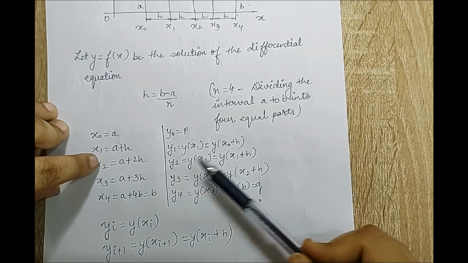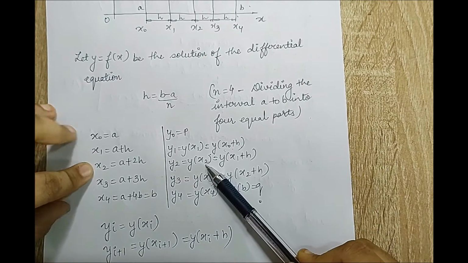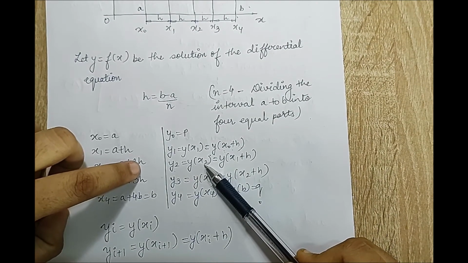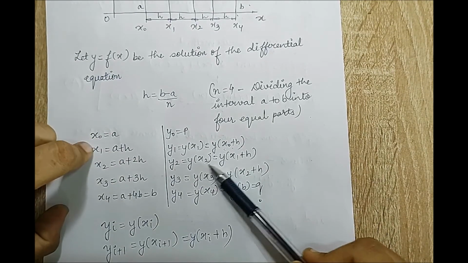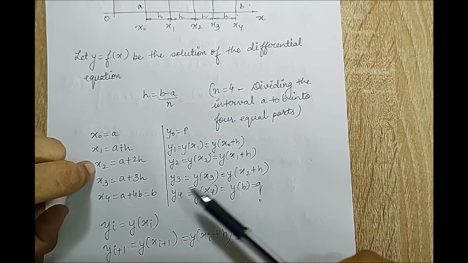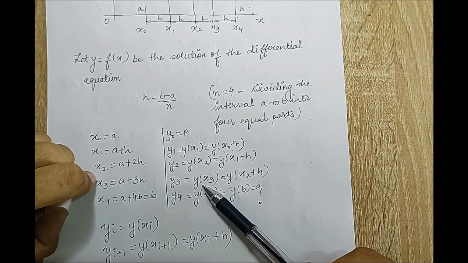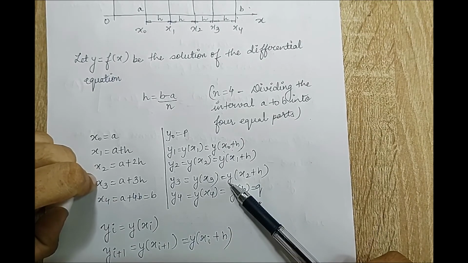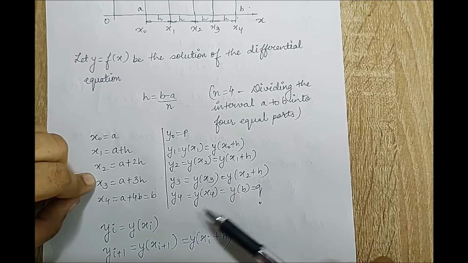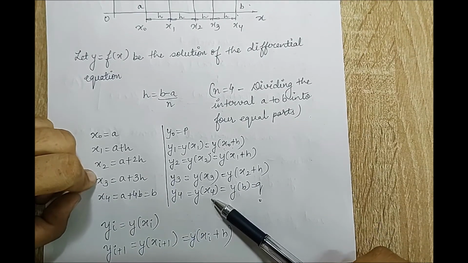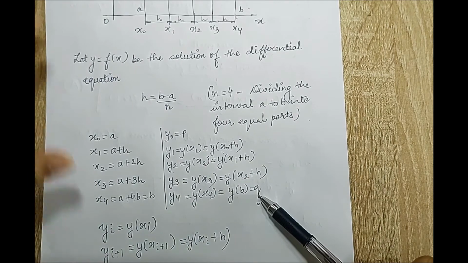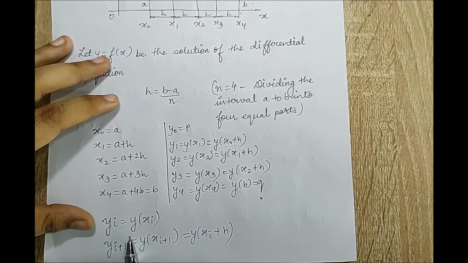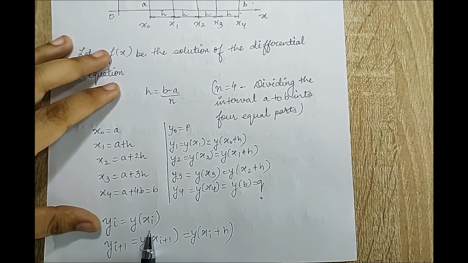Same way for y2, which is y at x equal to 2, it can be written as a plus 2h, or it can be written as a plus h plus h. a plus h is x1, so x1 plus h. y3 is y at x equal to 3, so this is x2 plus h. And lastly, y4 will be y at x4, which is y at b is equal to q, which I have told you before. Now, yi is going to be y in terms of xi.